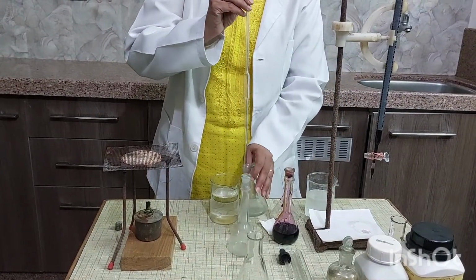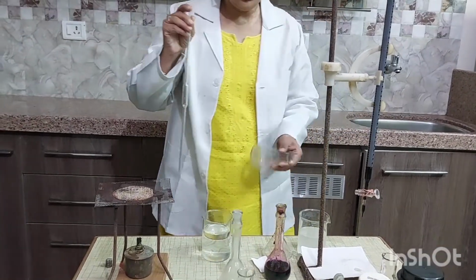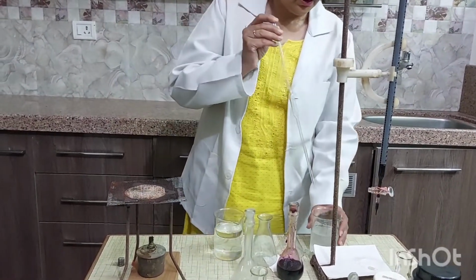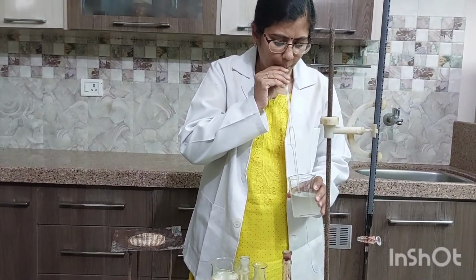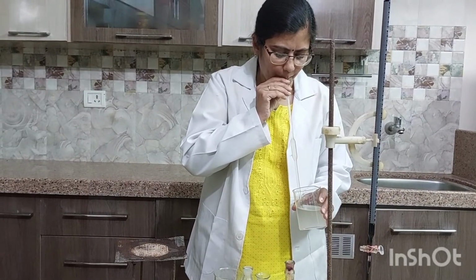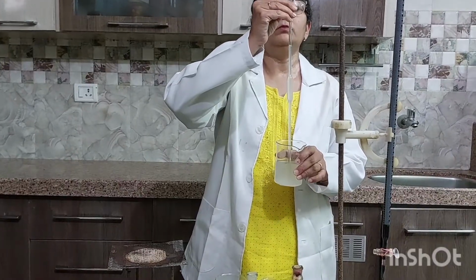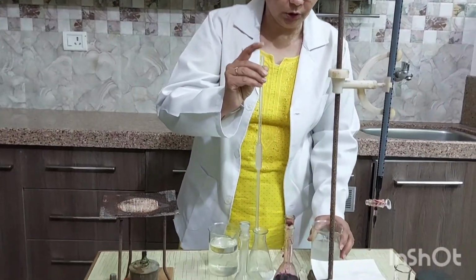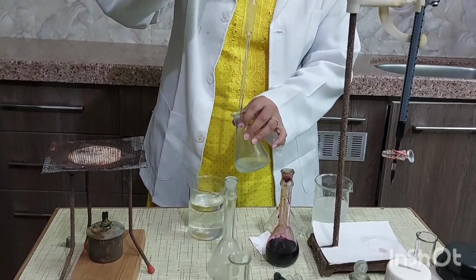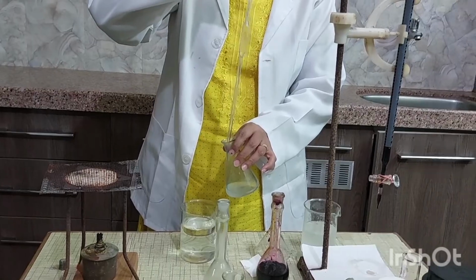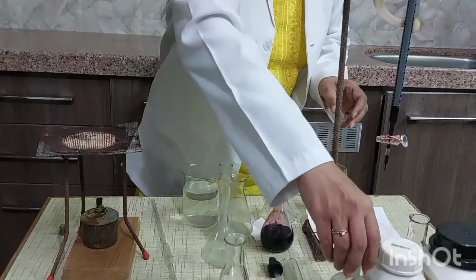After rinsing, drain out this solution. Then pipette out unknown oxalic acid solution into the conical flask. Conical flask should be cleaned properly. And then add 2/3 test tube of dilute sulfuric acid.